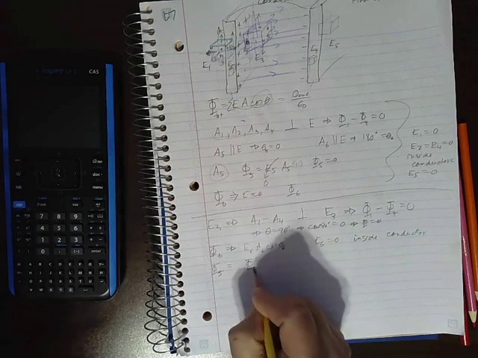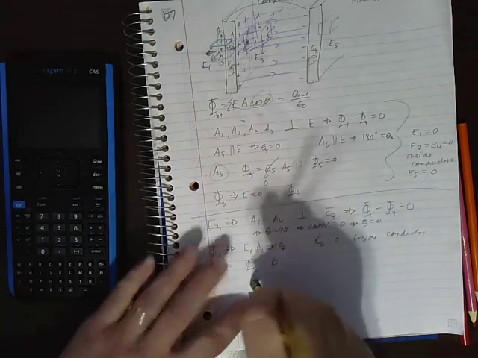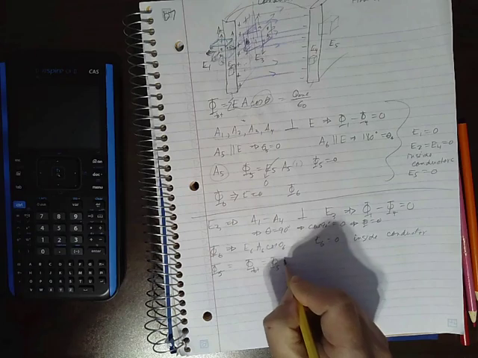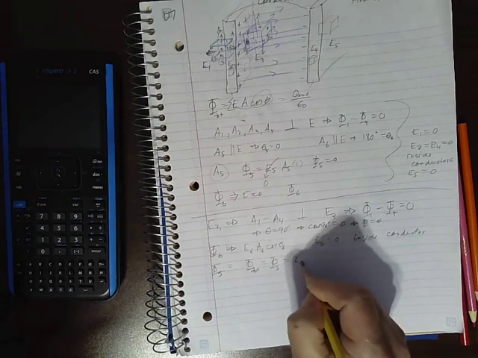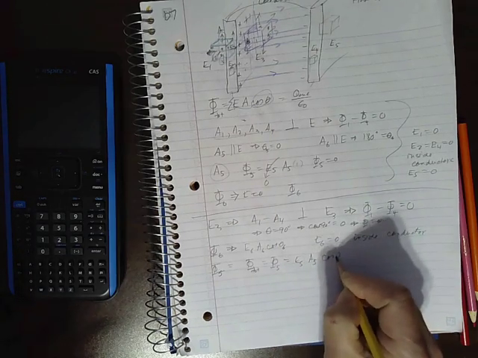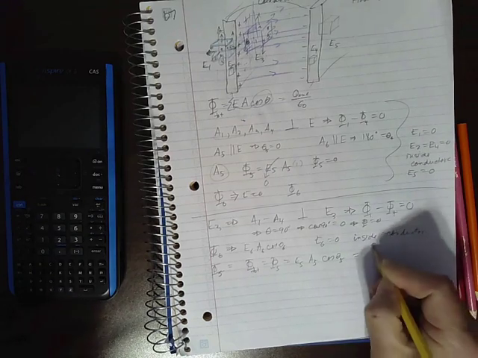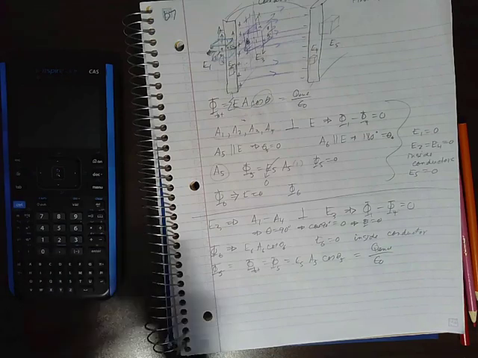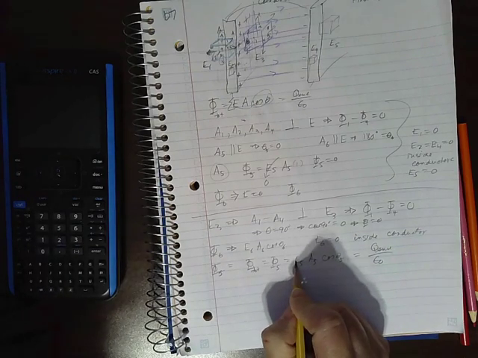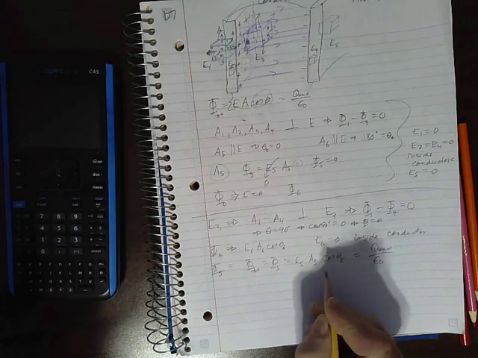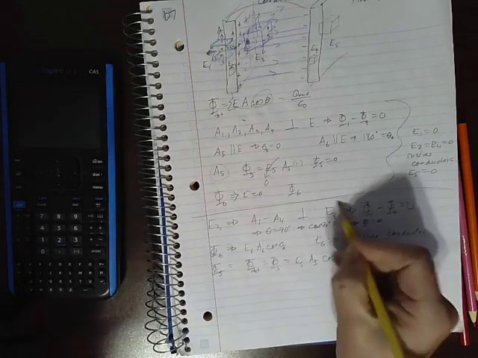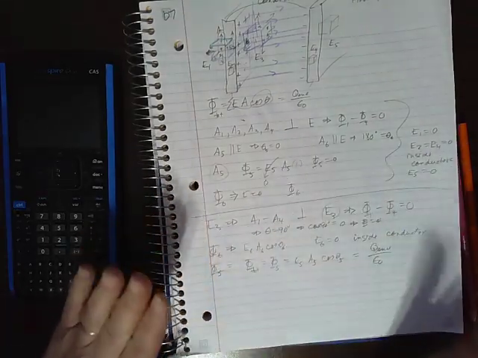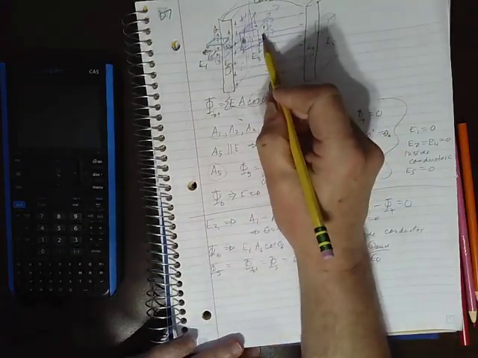Right? Phi 5 is equal to, well, phi total is just phi 5. Total flux is just the flux through surface 5, which is E5 A5 cosine theta 5. And that's going to be equal to Q enclosed over epsilon naught. All right, so E of surface 5, but it's really E3 that we're getting at. Too many numbers here. But all of this is about E3, and we're taking the E of surface 5 right here.